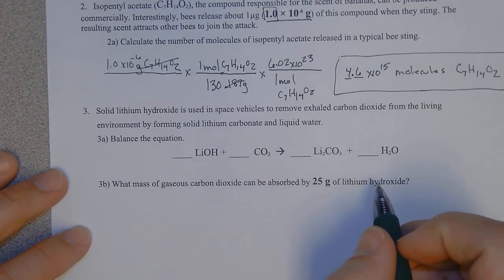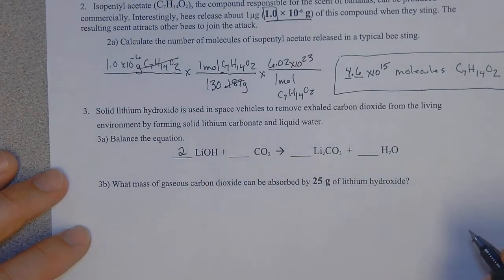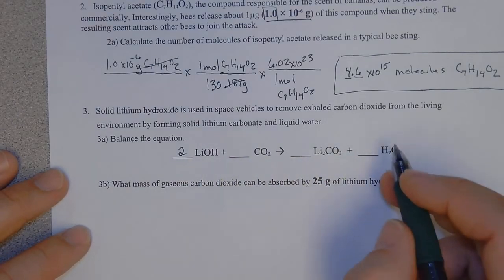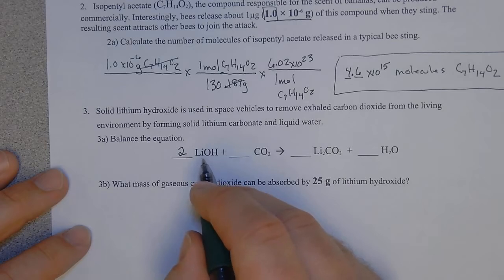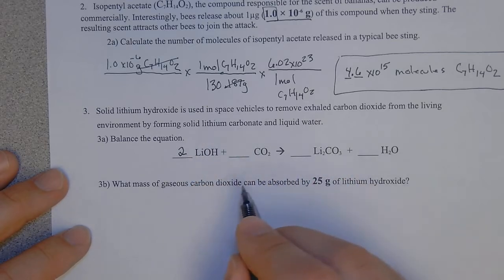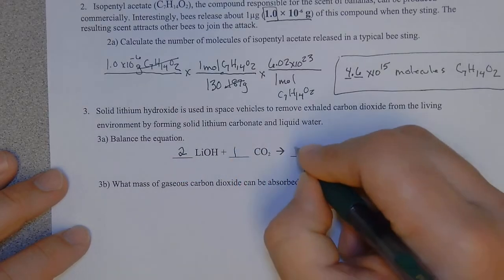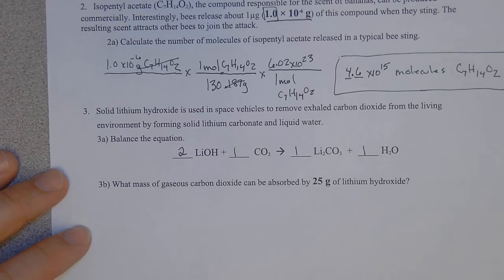So the best way to balance this, if we put a 2 here, that makes everything else work. Some of these get a little bit complicated, but if you break down each element and put the numbers out here and balance on both sides, you come out with 2. The rest of these are implied ones, but if you want, you can go ahead and put the ones in.